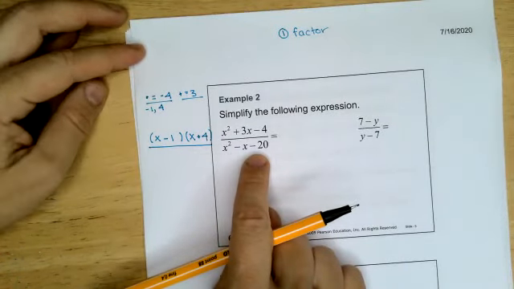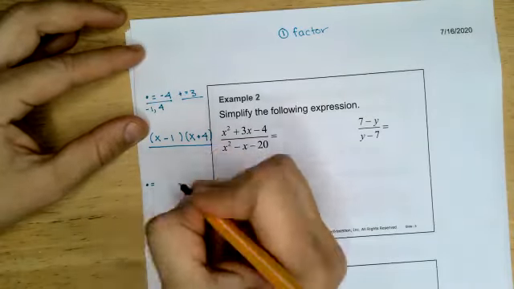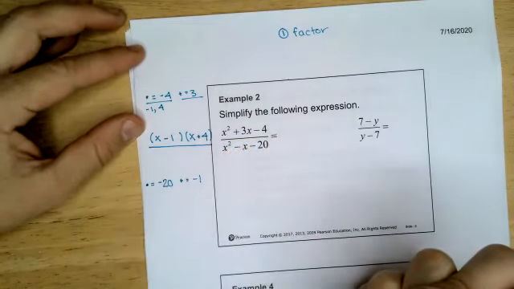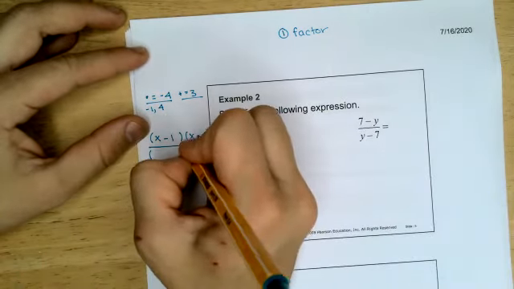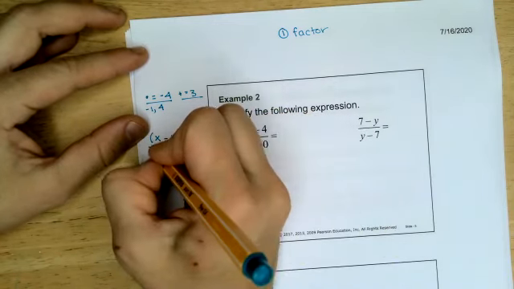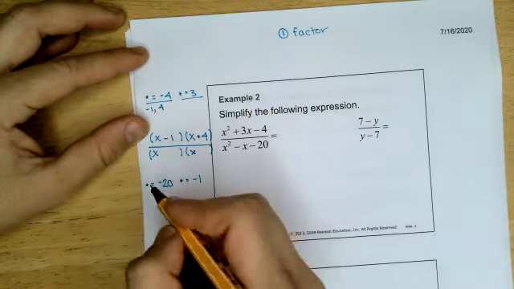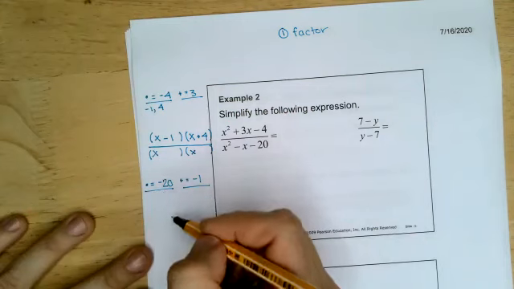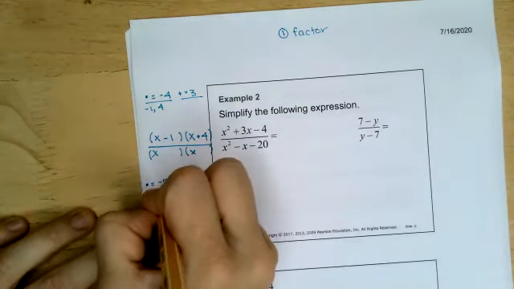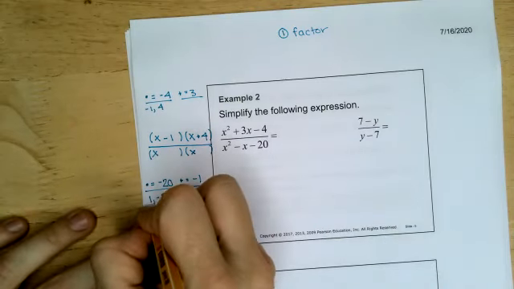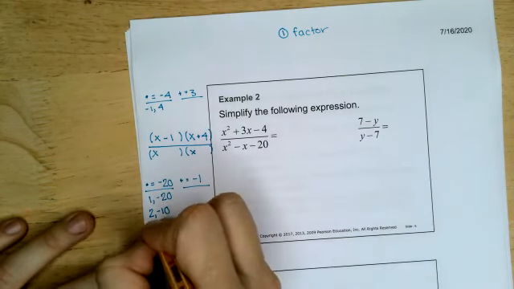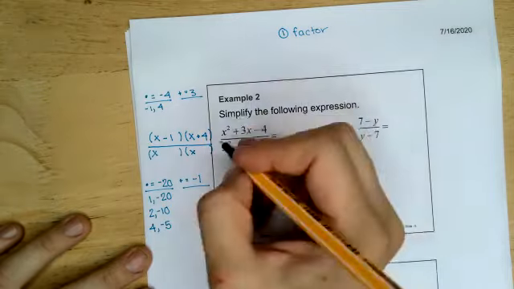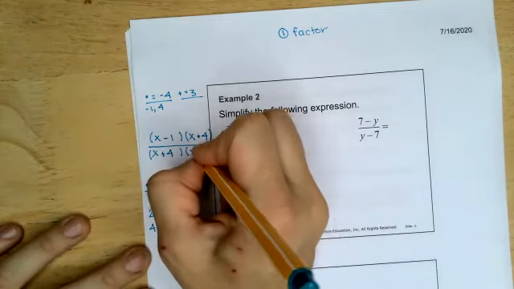X squared minus x minus 20. Same thing, we're going to want to multiply to equal -20 and add to equal -1. Interesting. So I know that because the a is a 1, I can say it's x plus or minus something times x plus or minus something. It's going to multiply to -20 and add to -1. So of my factor pairs, I want my bigger number to be the negative, right? So I could say 1 and -20, but that won't combine to -1. 2 and -10, that won't combine to -1. 4 and -5. If I combine those, I get -1. If I multiply them, I get -20. So I'm going to call this x plus 4, x minus 5.